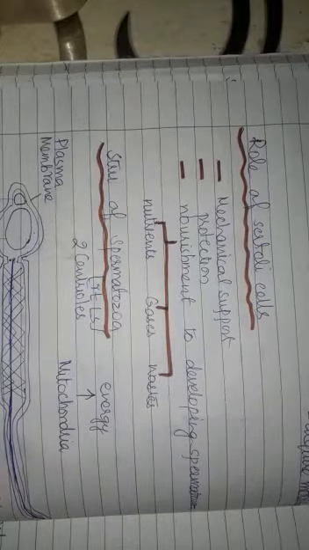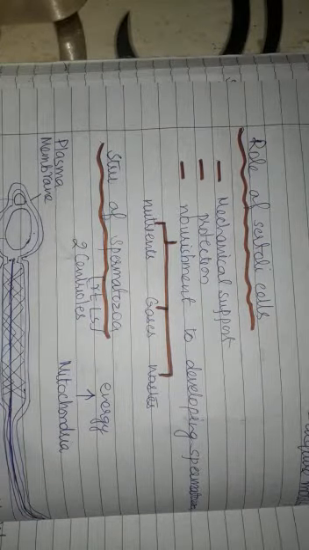Now, what is the structure of spermatozoa? Spermatid is converted into spermatozoa. Let us see what changes take place during metamorphosis of spermatid into sperm.